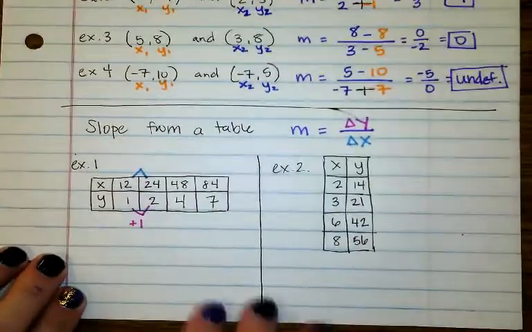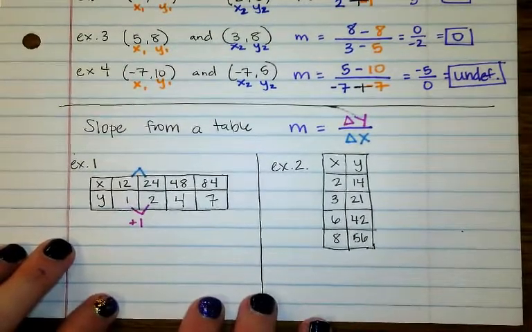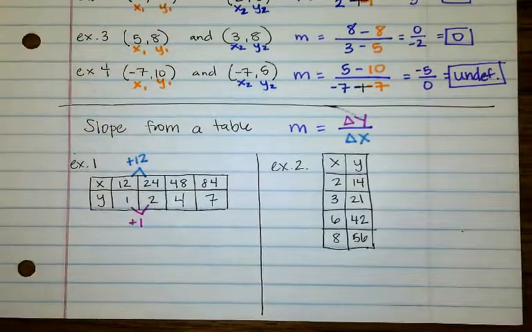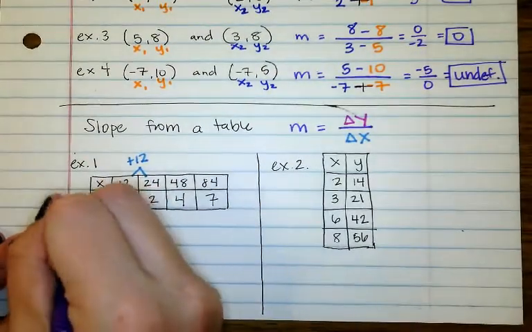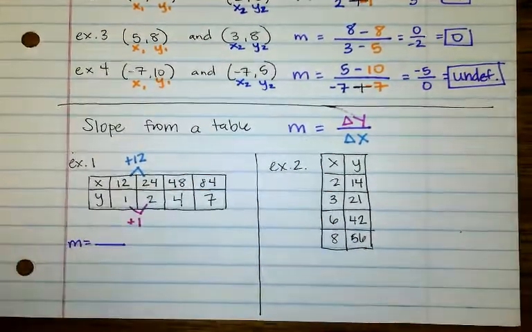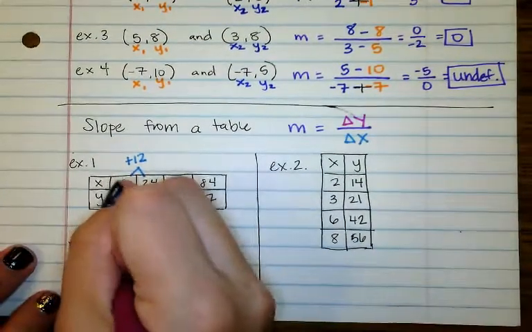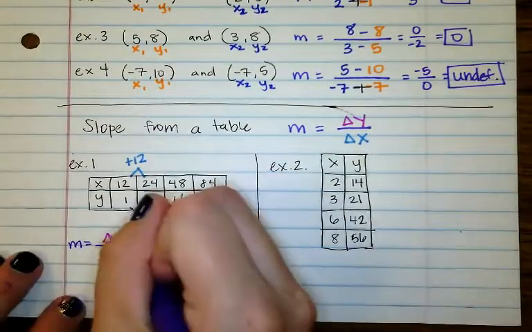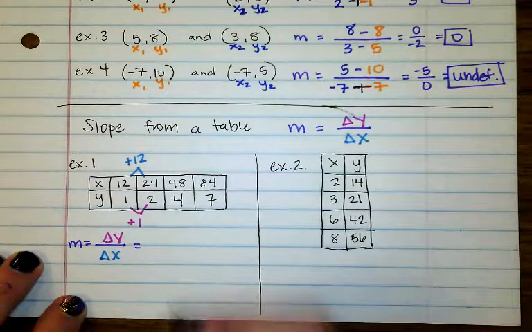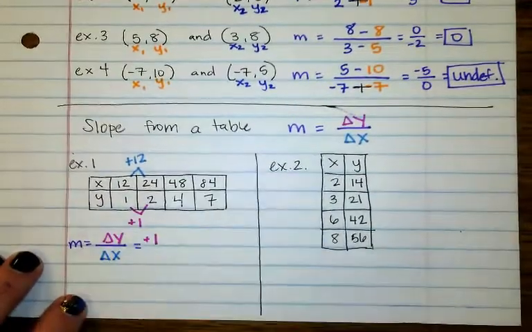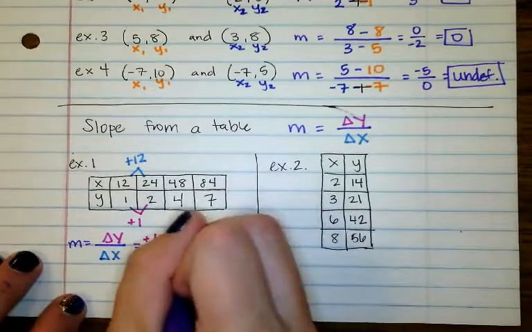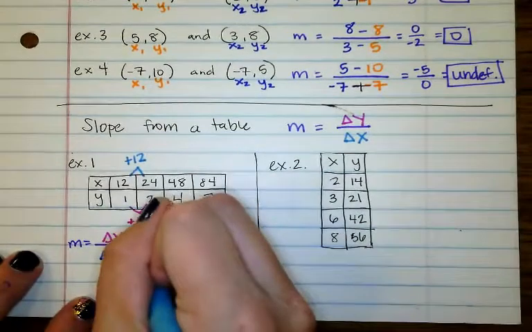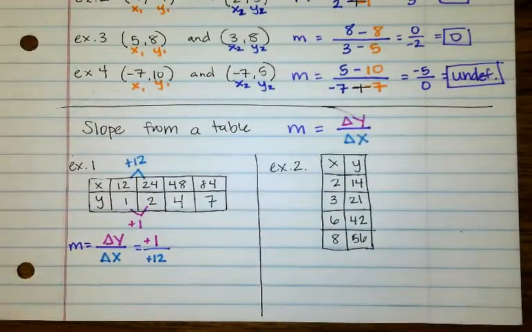So my slope is going to be, remember, delta y, the change in y, over the change in the x. So in this case, what's my change in my y? Plus 1. What's the change in my x? Plus 12. Alright? So my slope is equal to 1/12. Do y'all feel good about that?